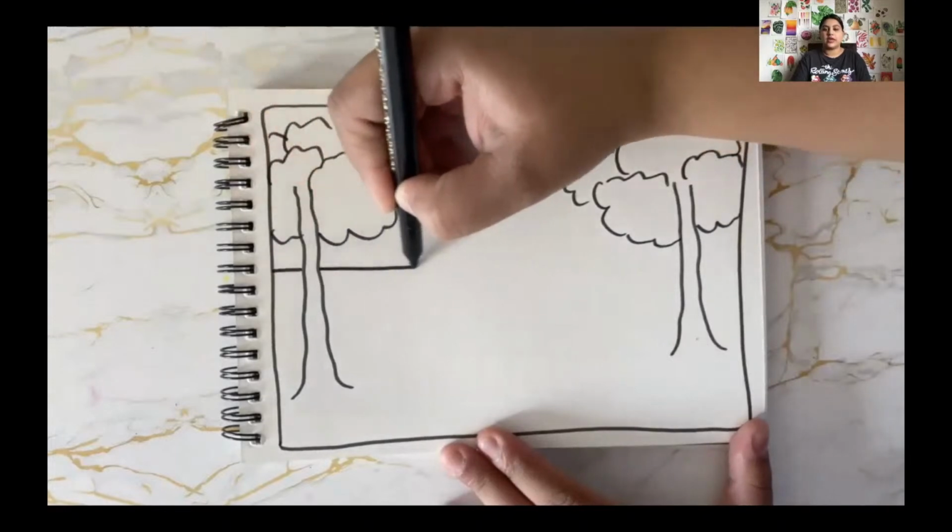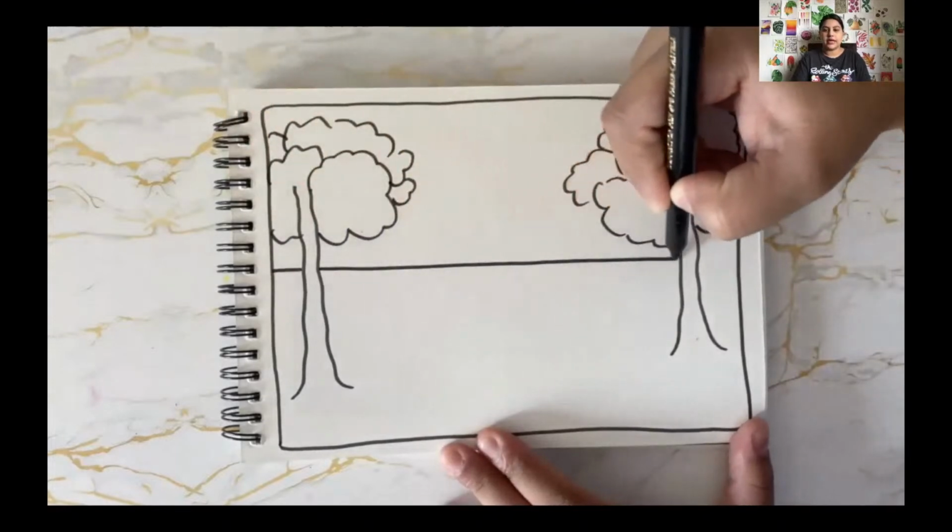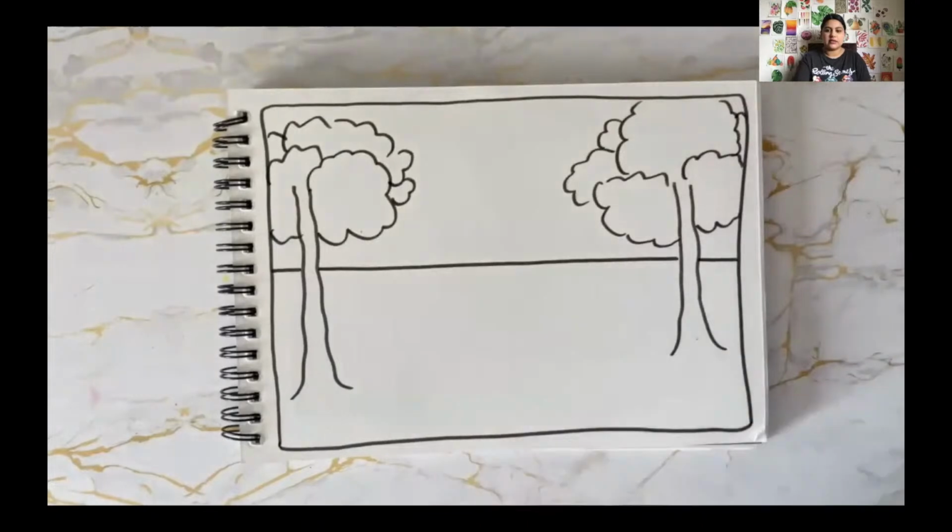Now what you're going to do is draw the back horizon line. Here you can see I'm doing this simple back horizon line in a very, very simple and easy manner. So make sure you have your horizon line nice and neat and beautiful. You can always use a scale if you feel the horizon line is hard to do freehand. There's no hard and fast rule that you have to do it freehand. Excellent job.